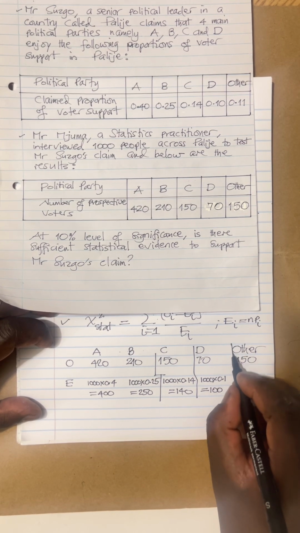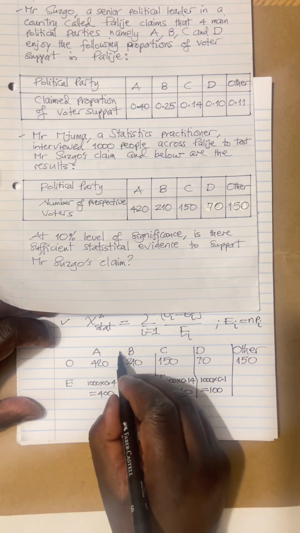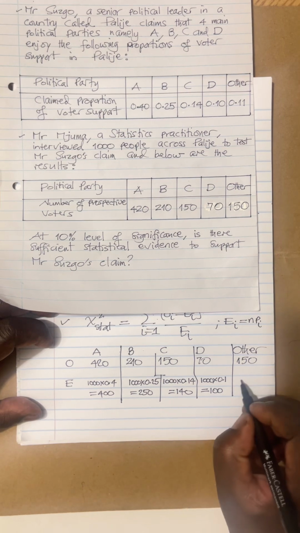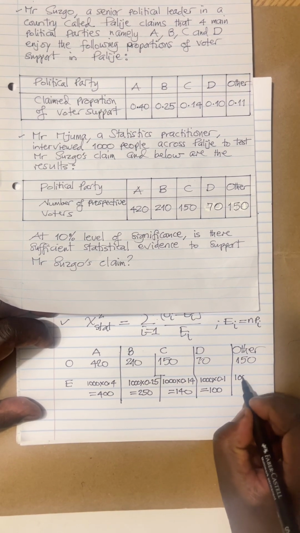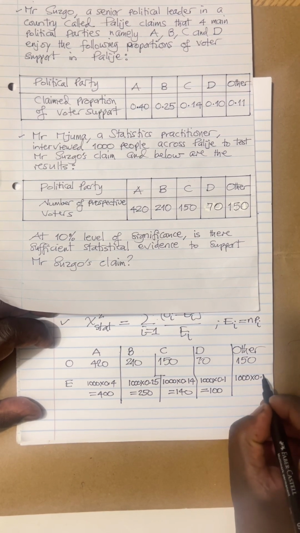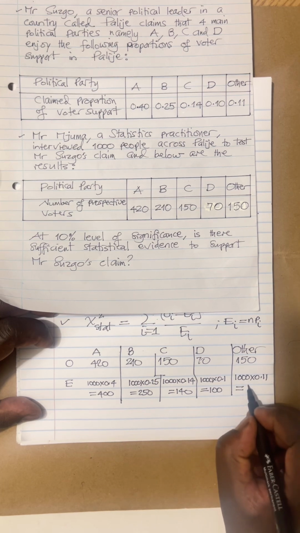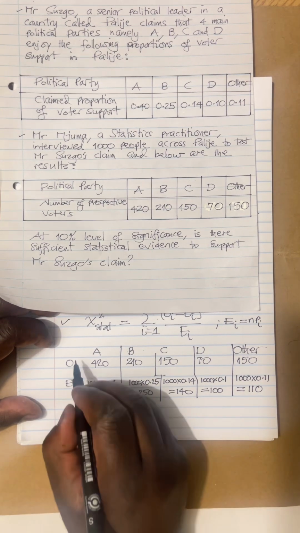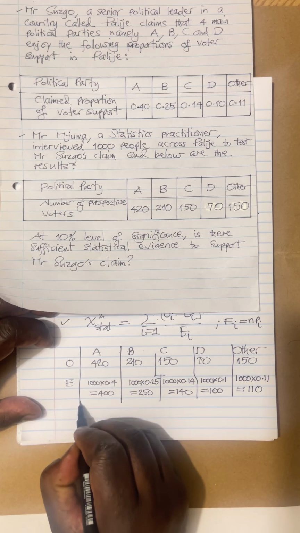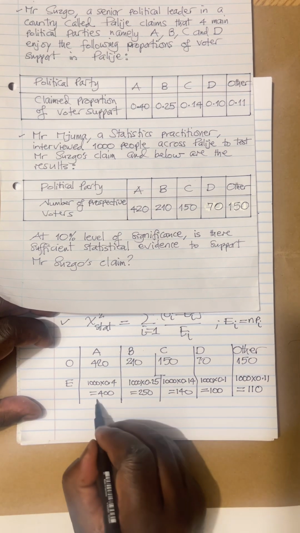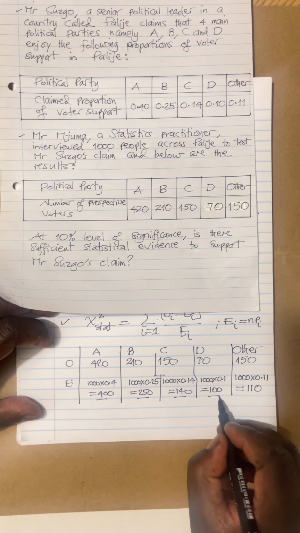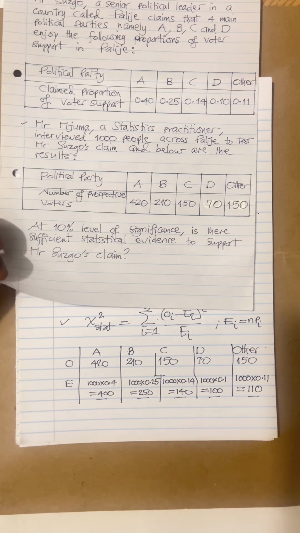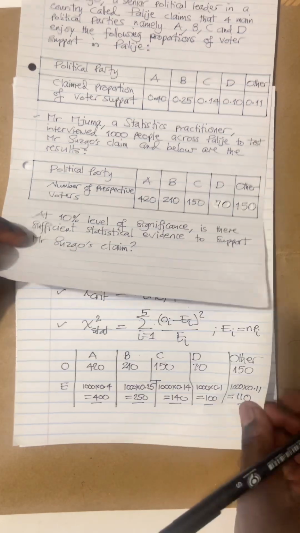And finally, for other political parties, the proportion is 0.11, and the answer is 110. If you multiply 0.11 times 1,000, we get 110. Right, now we have calculated our expected frequencies, and we are now able to determine the test statistic. Let's move on to the next page.